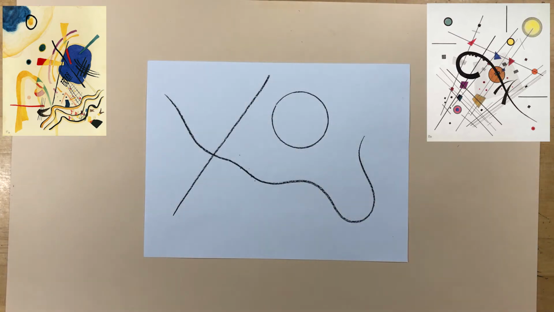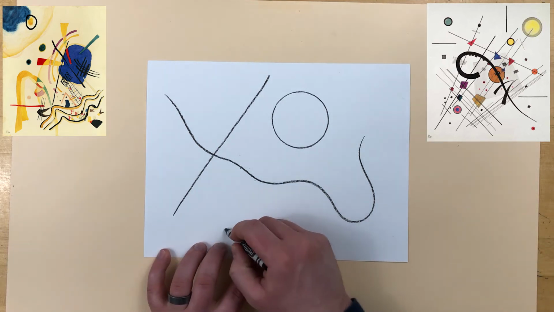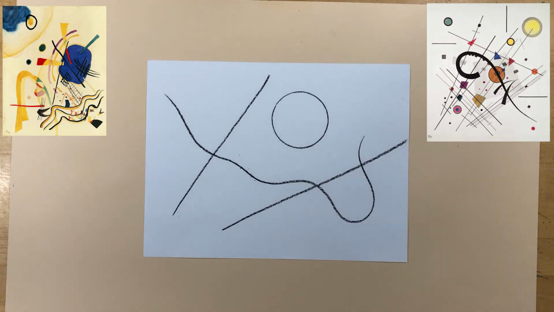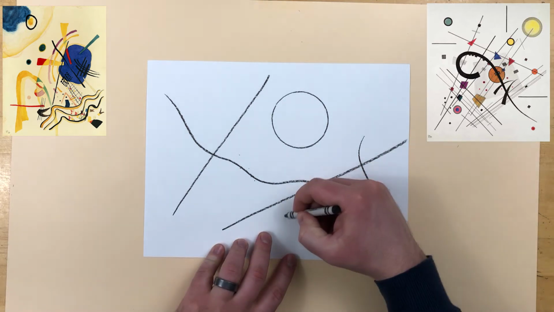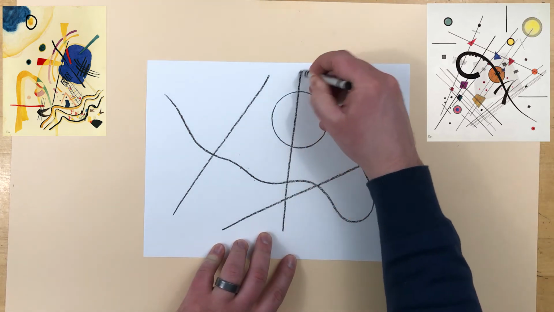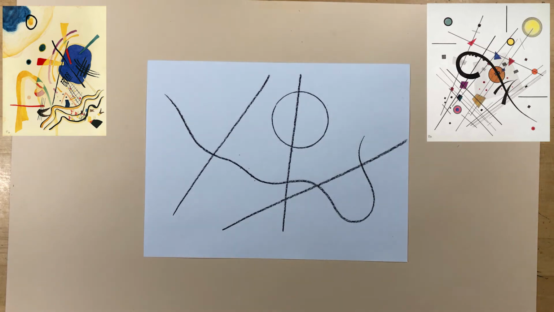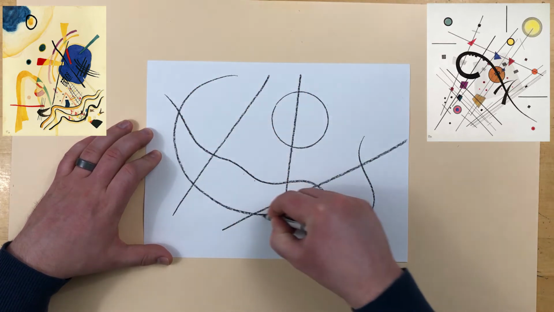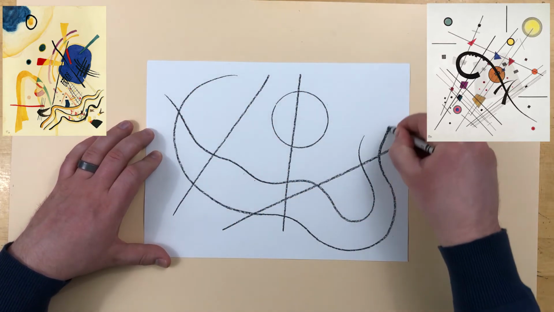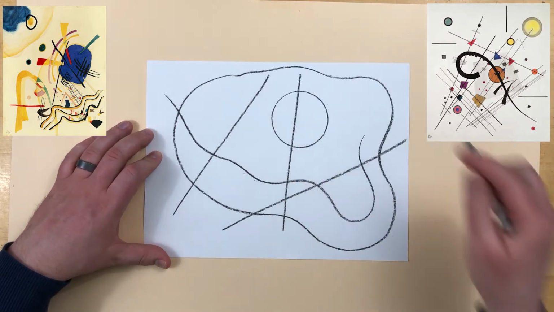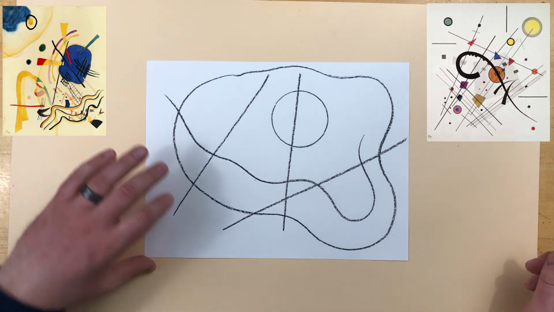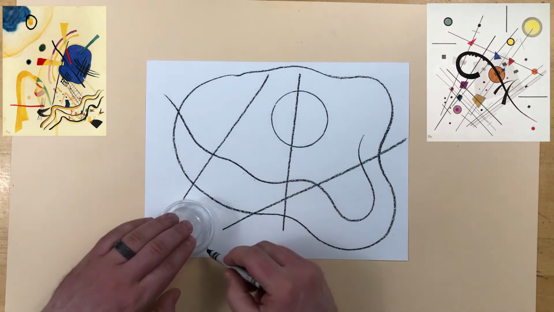Okay. So I kind of like the way this is going so far. I'm going to draw another line. So now I have three lines and one circle. Could I stop there? Maybe. But I'm going to keep going. So I'm going to make a line maybe going up this way, cutting through the circle. That's kind of like a line that makes a shape because it closes it all the way in. How about some more circles? I'll make a smaller circle.